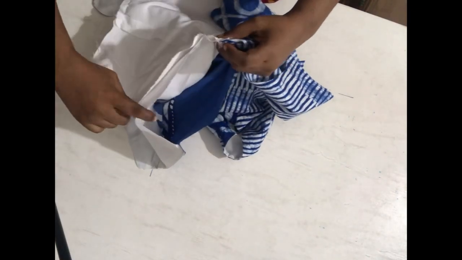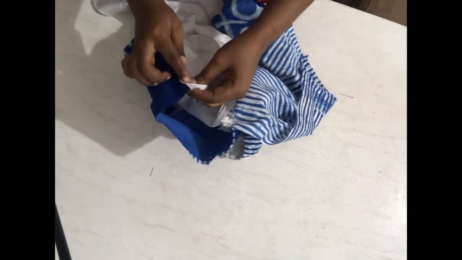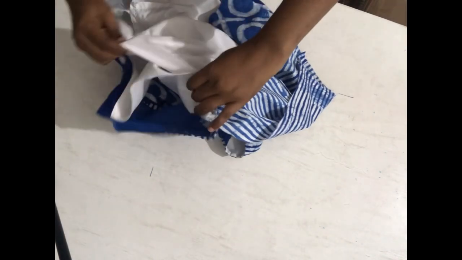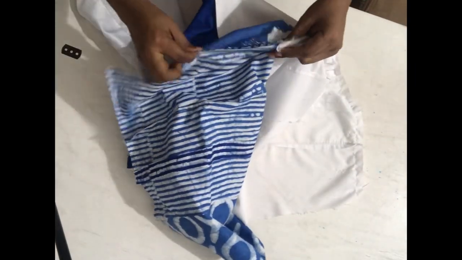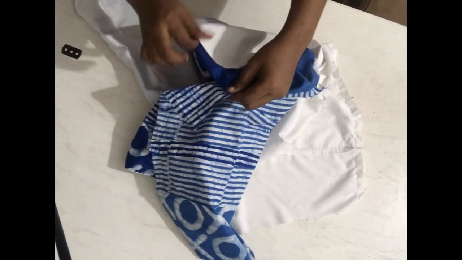So at this hem side, you're going to open up like 2 inches, because we've already hemmed that part and joined the lining to the back. I'll do the same thing for the main fabric, and I'll go to my machine to join them together.